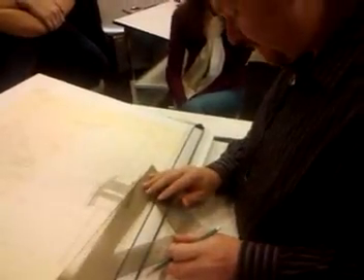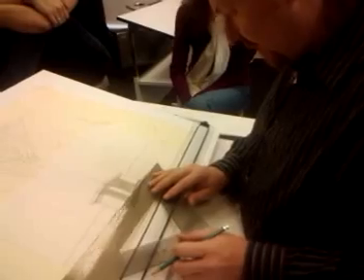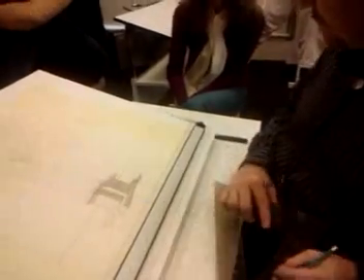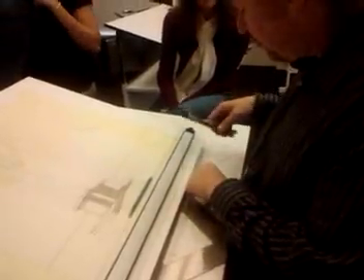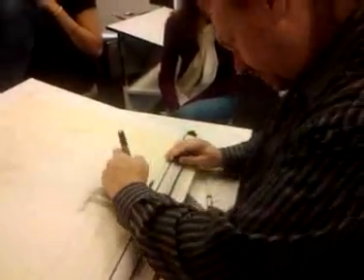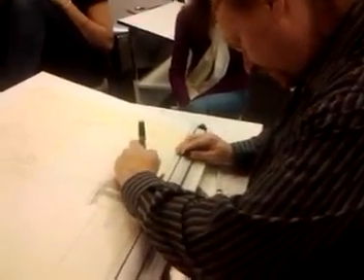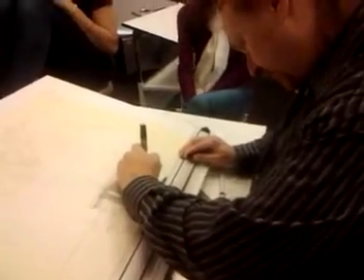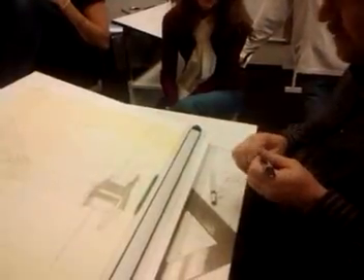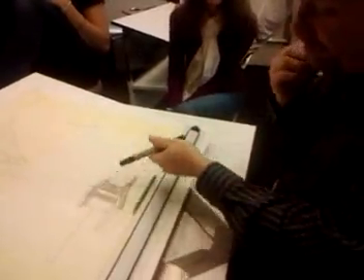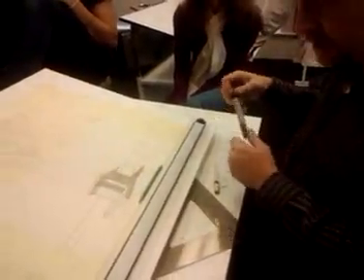Oops. Yeah, that's right. So that then gets me my full shadow. Okay. So there's the shadow of the roof.